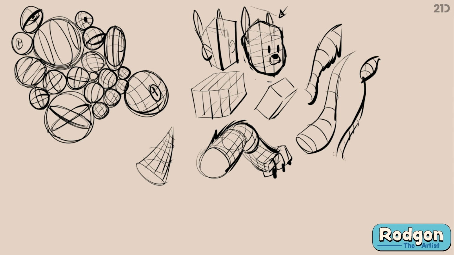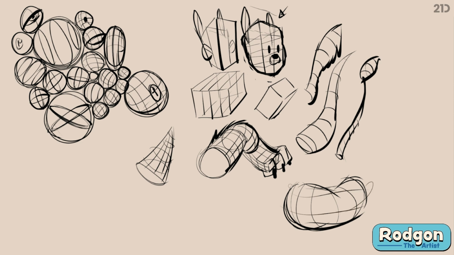Right? Those are more cones that are subjected to a shape difference. And then when it comes down to bodies, you're going to want to focus a lot more on just basic shapes like the beanbag, so that you can start building your characters from there.